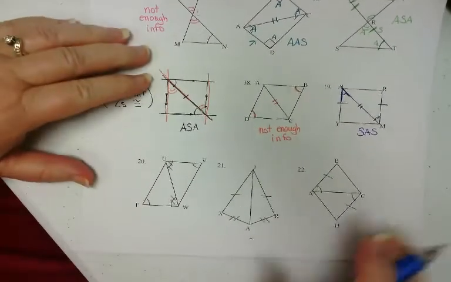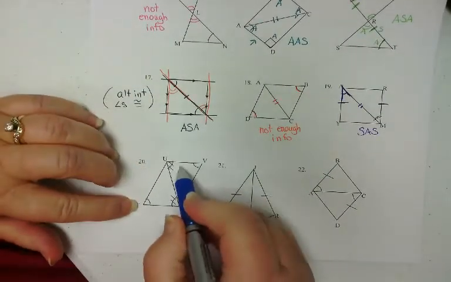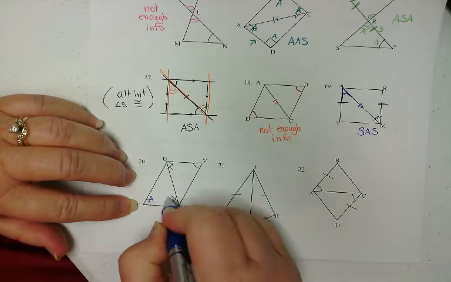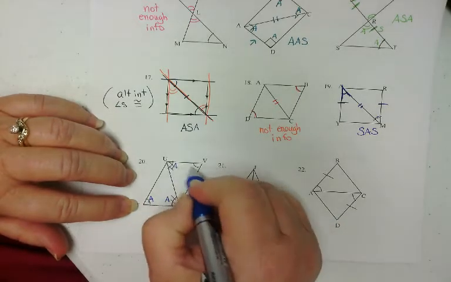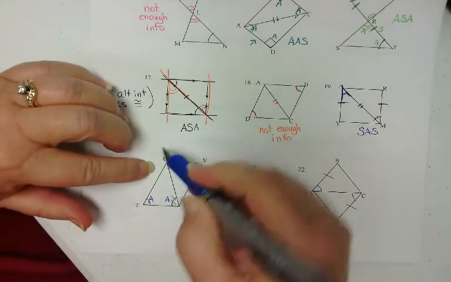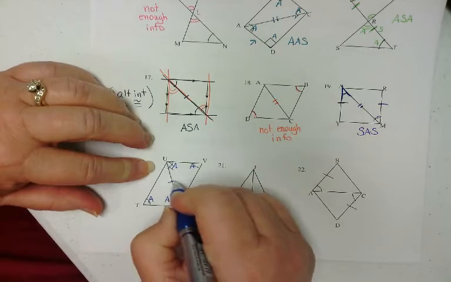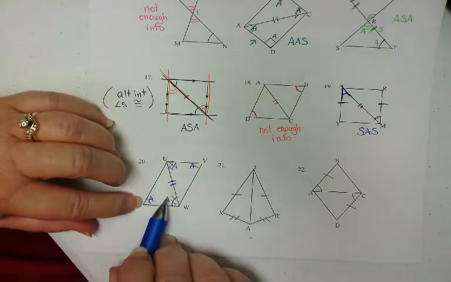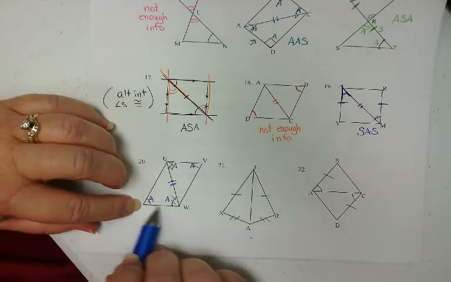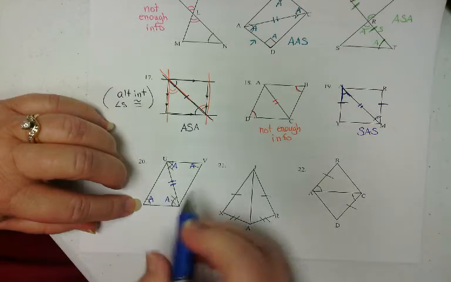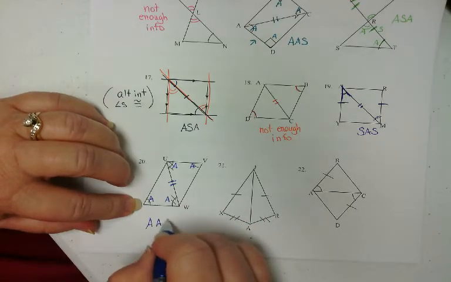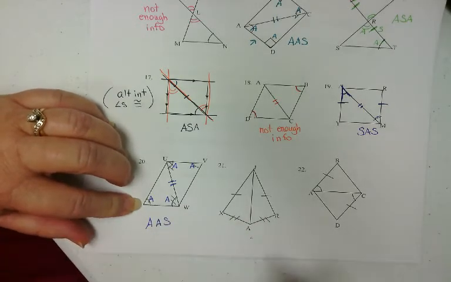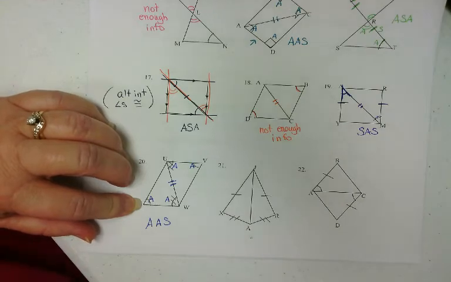Next up, they've got some angles labeled for us. I'm going to put A's on these angles. And then notice we have a shared side, UW, in the middle. So that's my side. 2 angles and a side. Is the side in between the 2 angles or not included? So it's angle, angle, side.